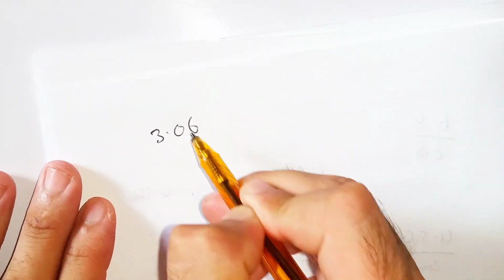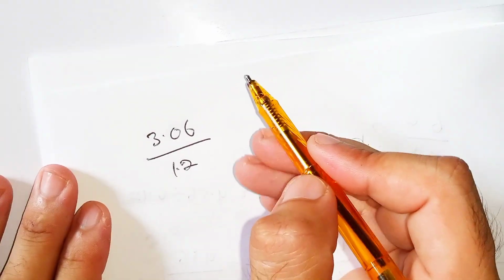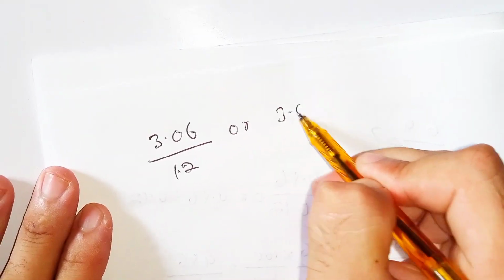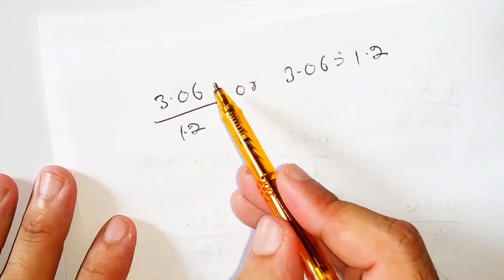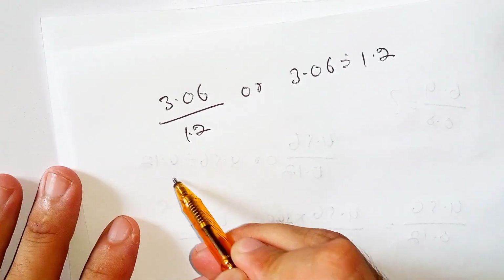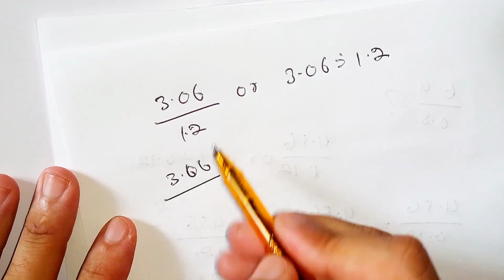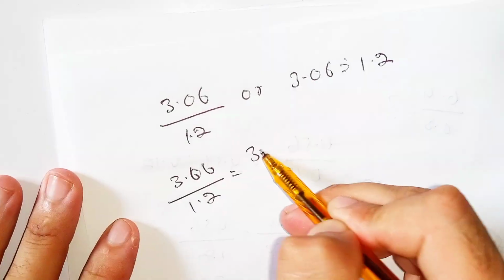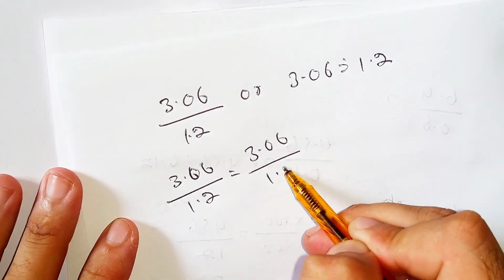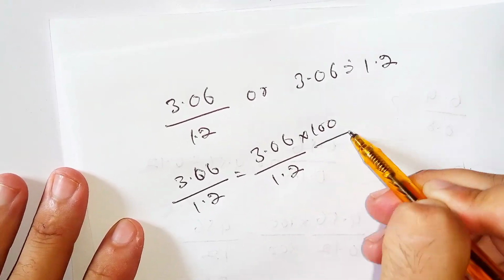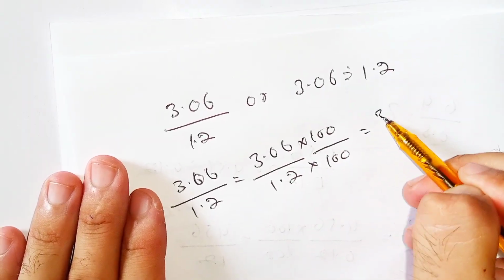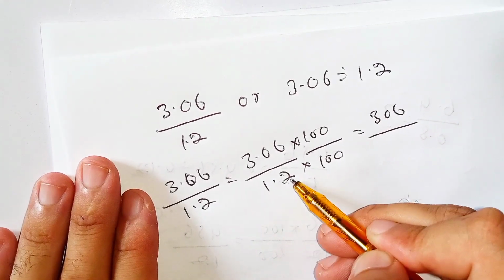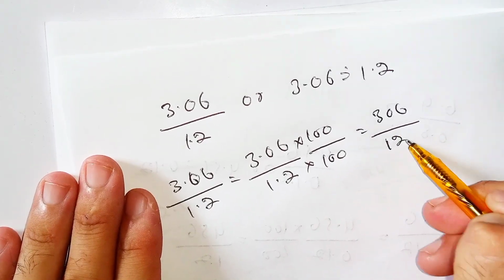Right. Now dear viewer, I'm gonna solve another example, 3.06 divided by 1.2, right? So first of all, we will convert these decimals into whole numbers. So 3.06 divided by 1.2 is equal to 3.06 multiplied by 100 divided by 1.2 multiplied by 100. When we multiply 3.06 by 100, we get 306, and when we multiply 1.2 by 100, we get 120.